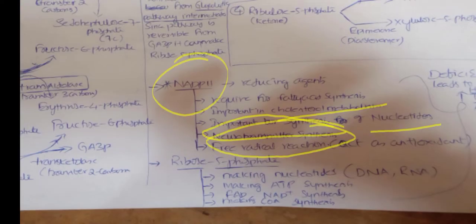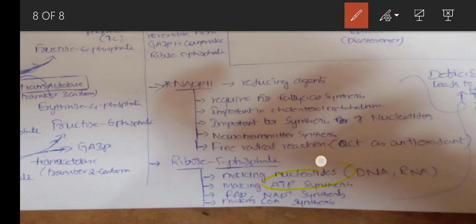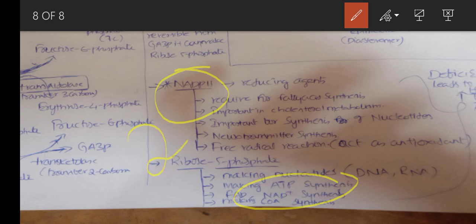Next, about the ribose 5-phosphate, we already know it is helpful to form what? Nucleic acids like DNA and RNA, and it can make ATP, FAD and NAD, and also help to synthesize many coenzymes, right? Thank you guys, this is the thing. And most important thing, remember this, it will form 2 NADPH. Thank you guys, this is about the hexose monophosphate shunt or pentose phosphate pathway.